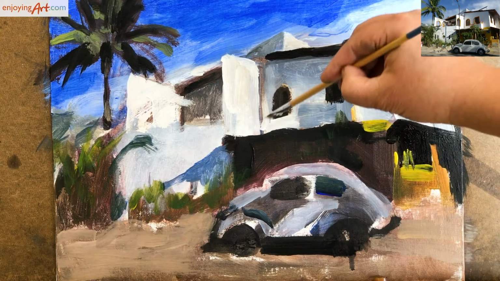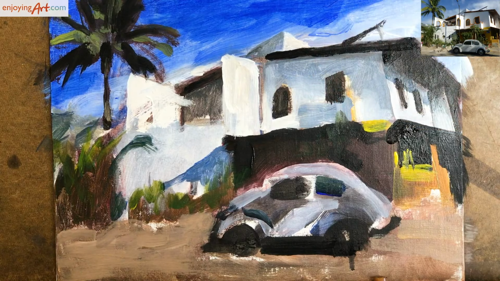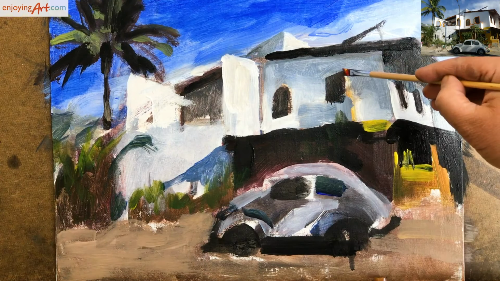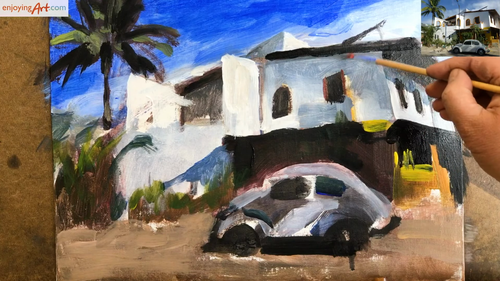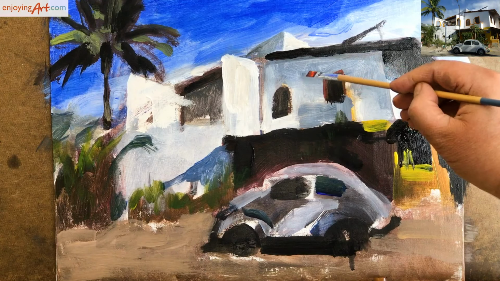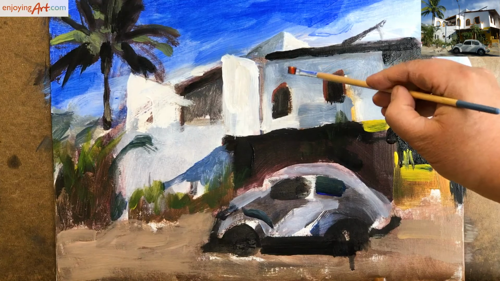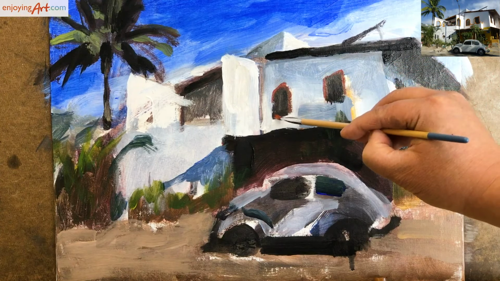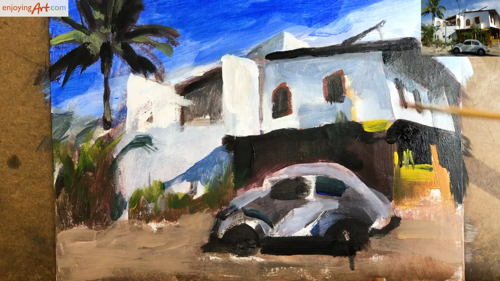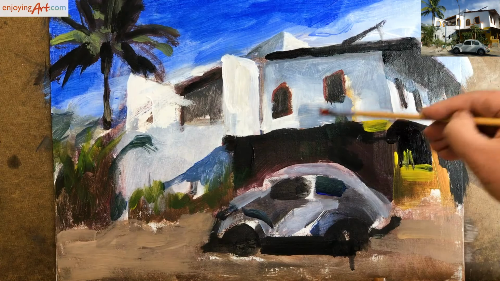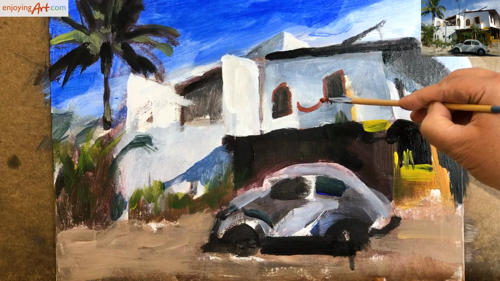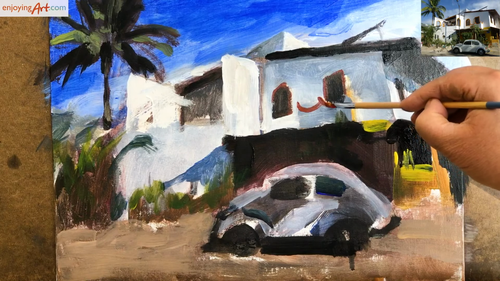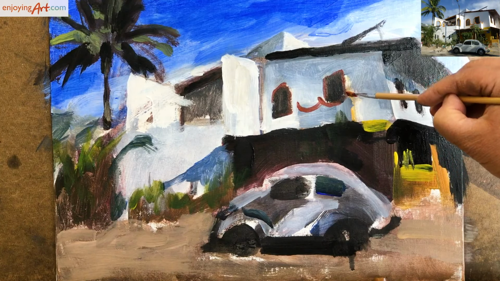Coming up, we're going to give a little bit of brown color. And you can have the window frame a little bit brown. And this window frame, a little brown, like that. This is fine. And then we're going to continue on this. Let's look before you paint, like that.